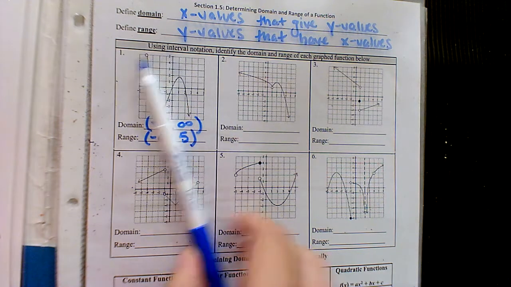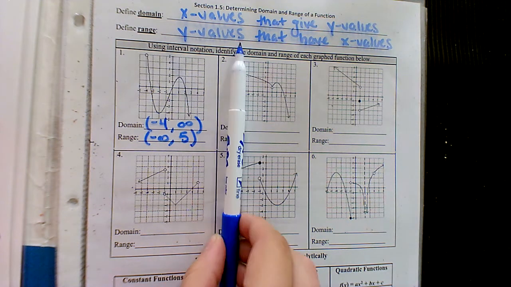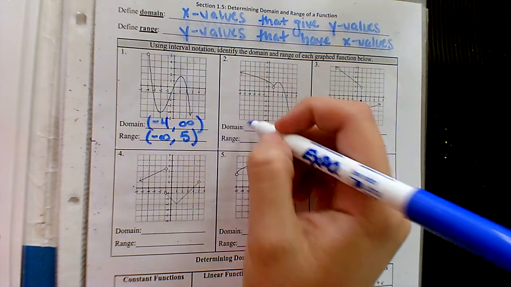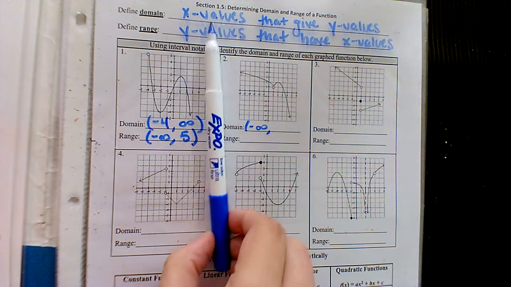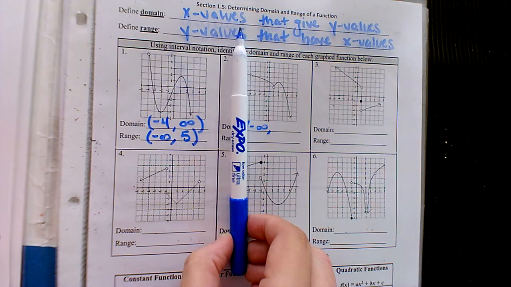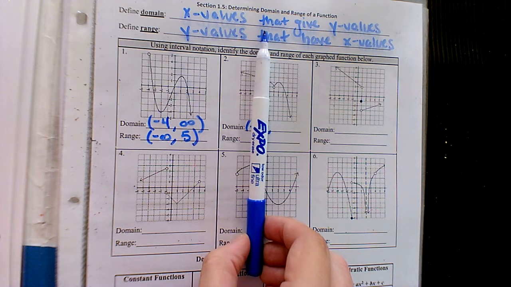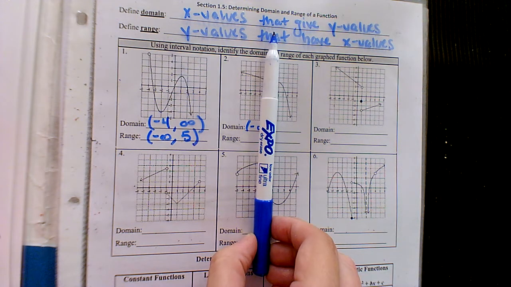So number 2, if we drag our pencil left to right, notice how we have an arrow on the left-hand side. So that's going to go forever to the left. So negative infinity. As we start to drag our pencil across, we have to ask ourselves, when do we come to a point that does not have a closed circle? Somewhere.